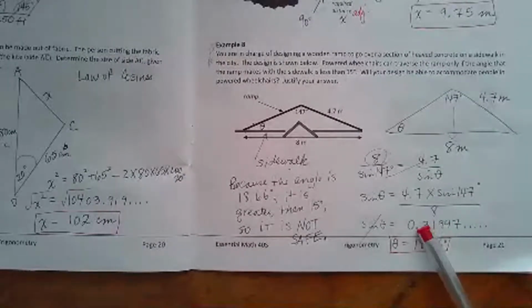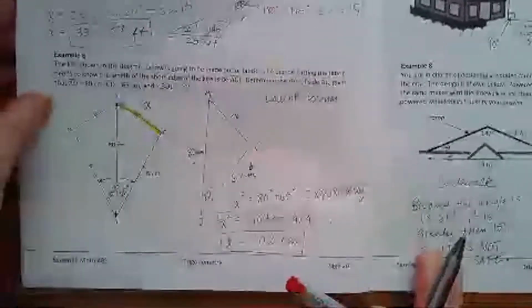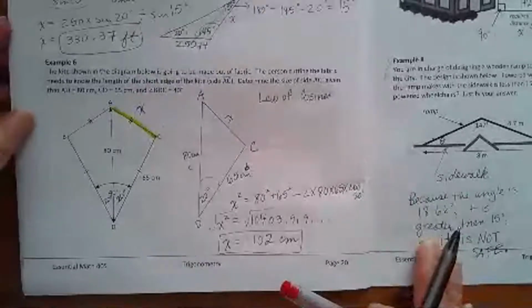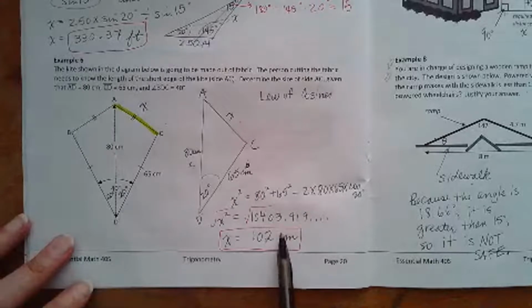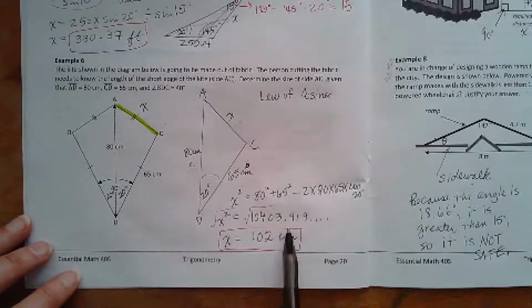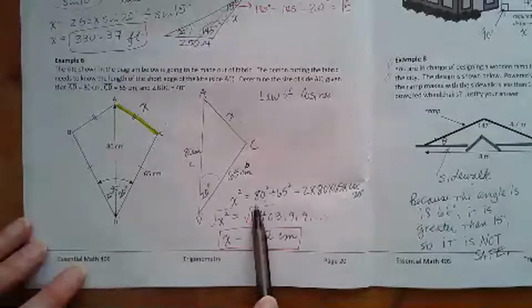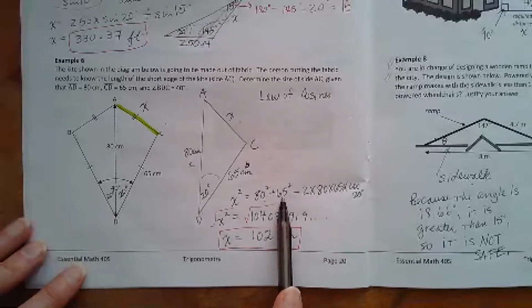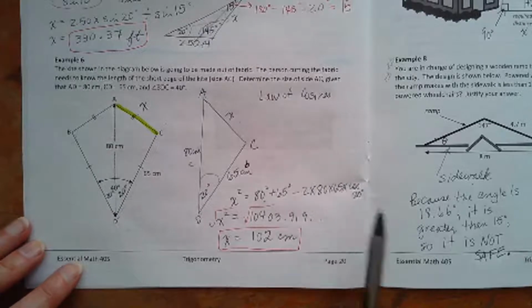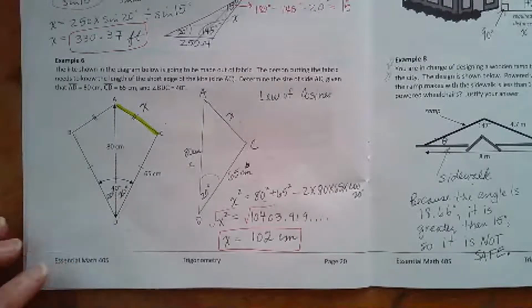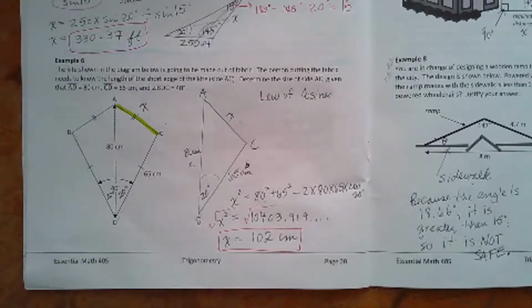Okay, so I'm done recording the examples. So I'll post the notes later, and I'm just going to move back to example 6 because there was a student who had a problem with it. So Cynthia, can you try this one again? So in your calculator, punch in 80 squared plus 65 squared minus 2 times 80 times 65 times cos of 20. And let me know what you get.